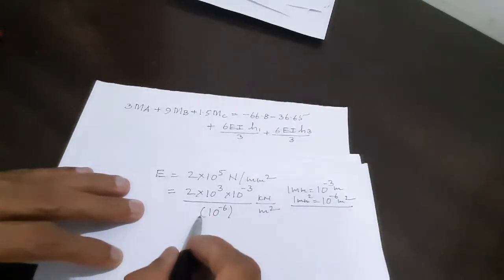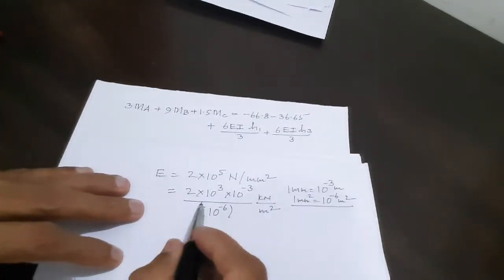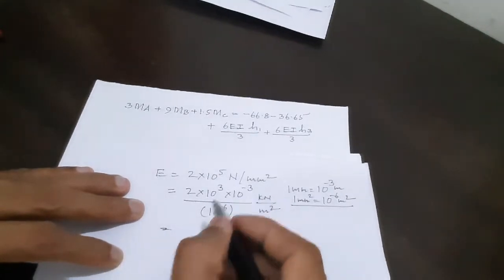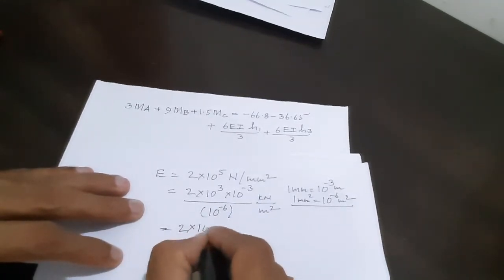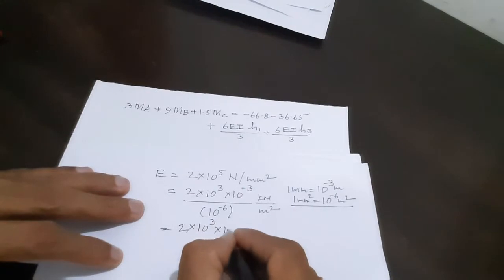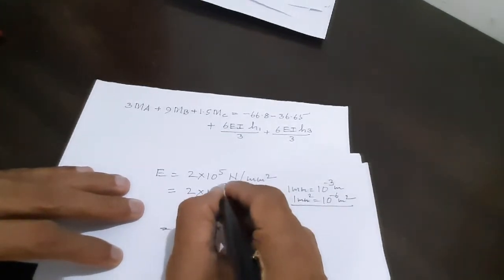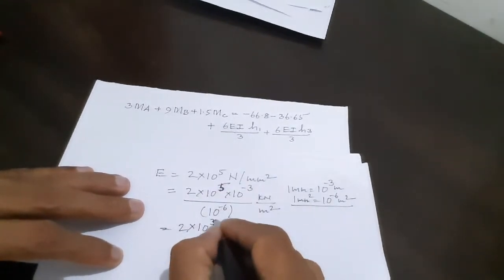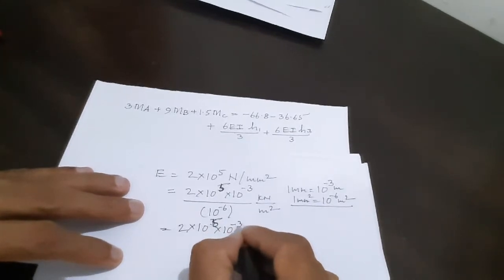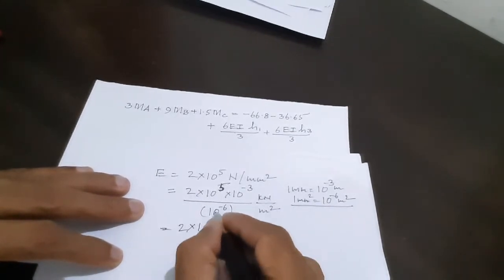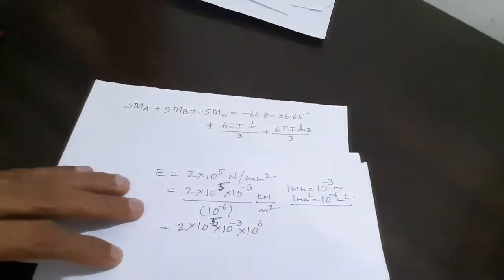If I bring it in the numerator, it is 2 into 10 to the power 5, which is the given value, into 10 to the power minus 3, and this minus will become plus in the numerator.